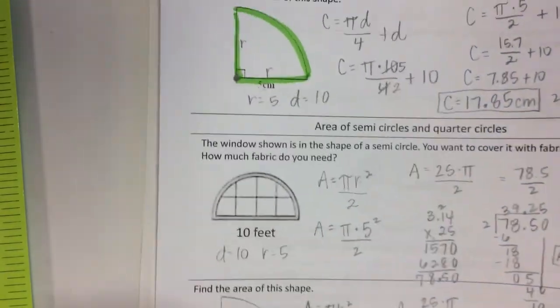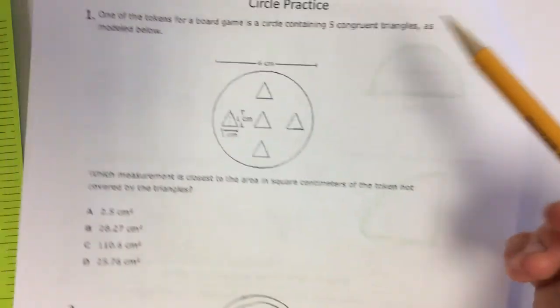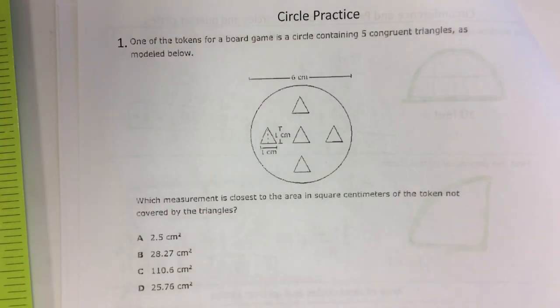And that's it. So your assignment today is to finish out the packet starting with number 1. Good luck. Make sure you have that formula chart to help you out.